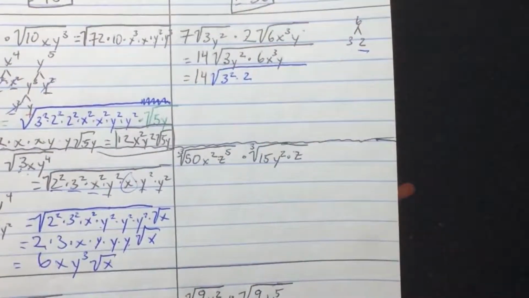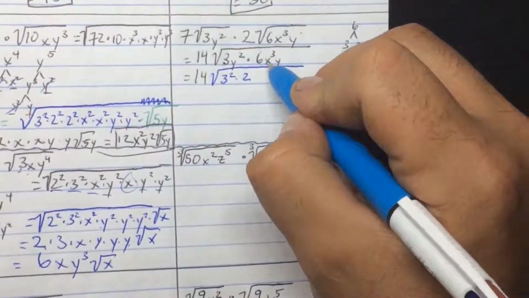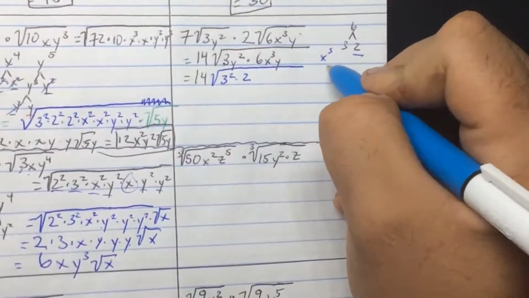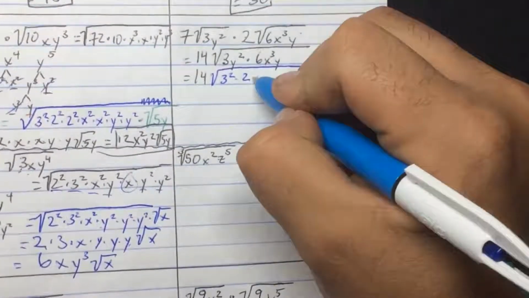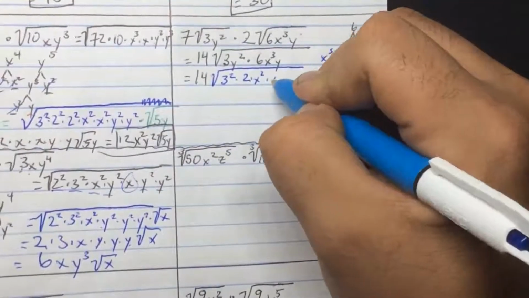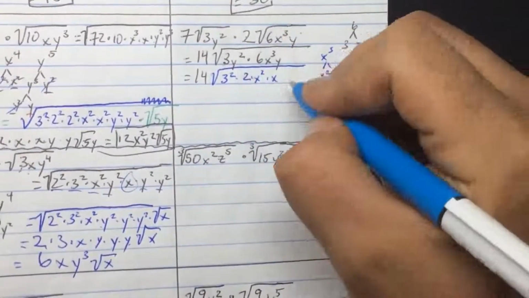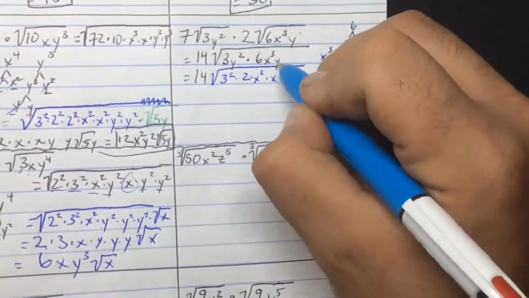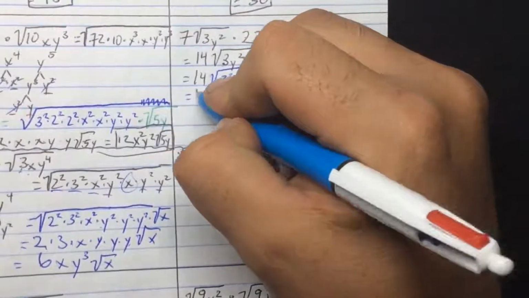And now we'll do the x's first. Let's keep it in order. We have x cubed, which is the same thing as x squared times x. So we're going to have our x squared times our x. And now we have a y squared, which is enough to pull it out. And then we have a y as well. Now we're going to go ahead and separate it to make sure that it's all nice and organized.